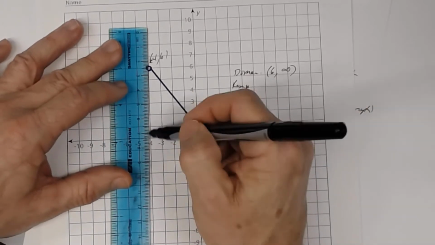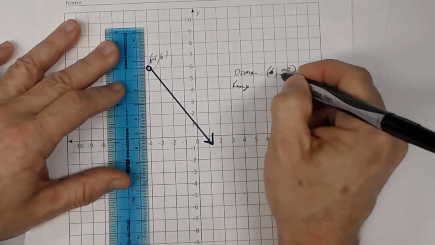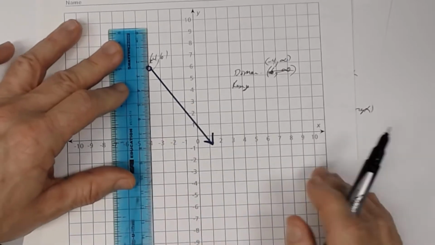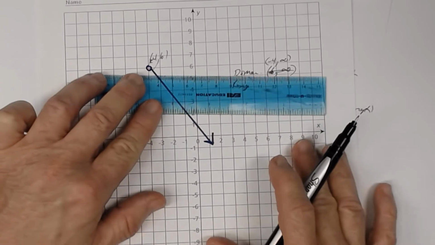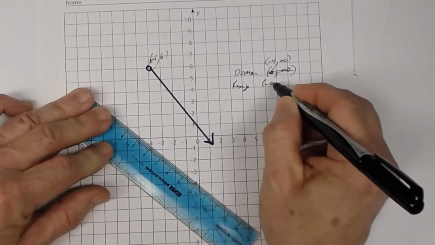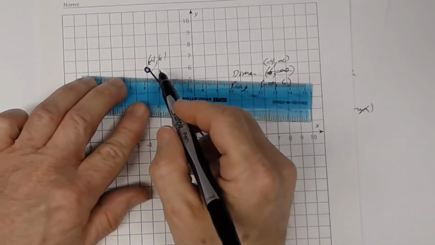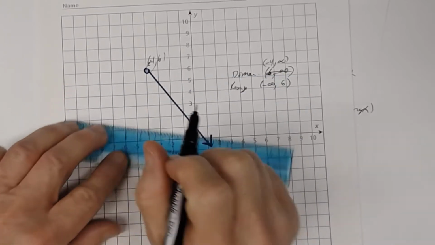The domain is from where? -4. That's your x value. So from -4 all the way to infinity. Your range is from negative infinity all the way to this y value, which is 6, with parentheses. So (-infinity, 6). Okay. So remember, open circle is parentheses.